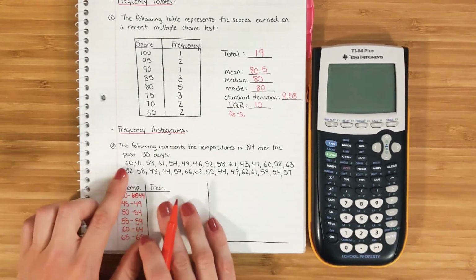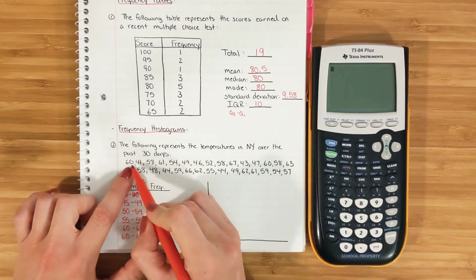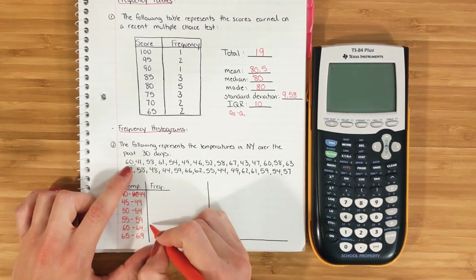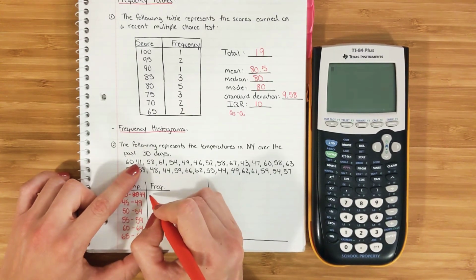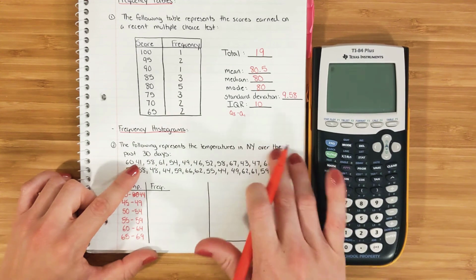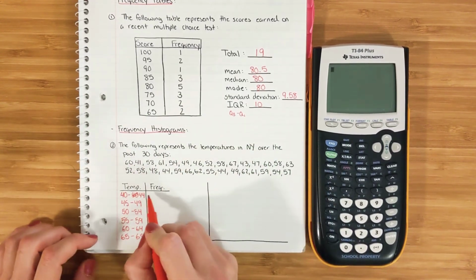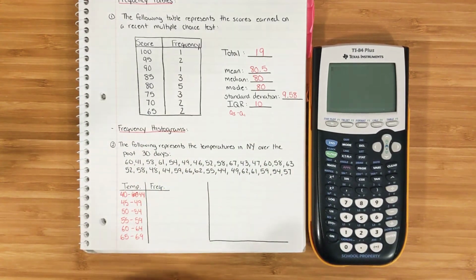Some people like to take the data set one by one, and they're going to take the 60 and make a little mark in the category that it fits, and then they move on to the next value and make a mark where that category fits. By the time they're done with their entire data set, they just count up all their marks and give themselves a frequency.